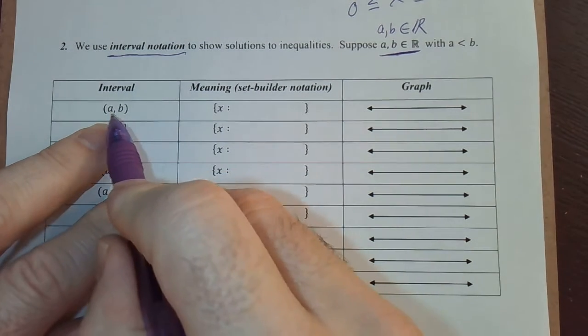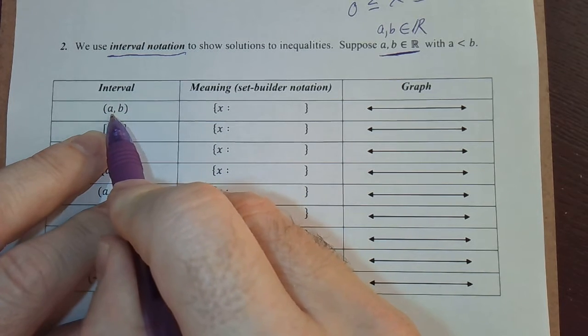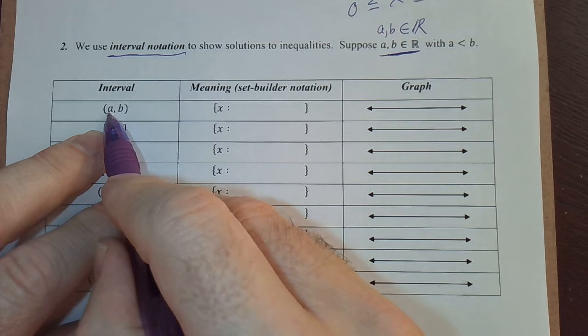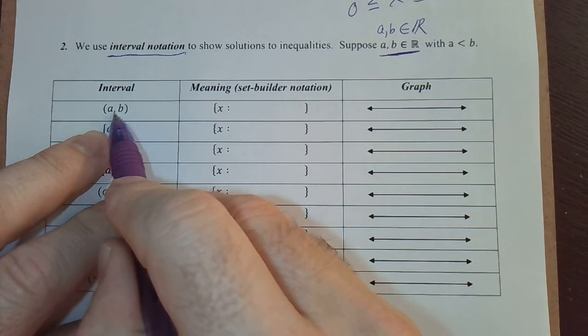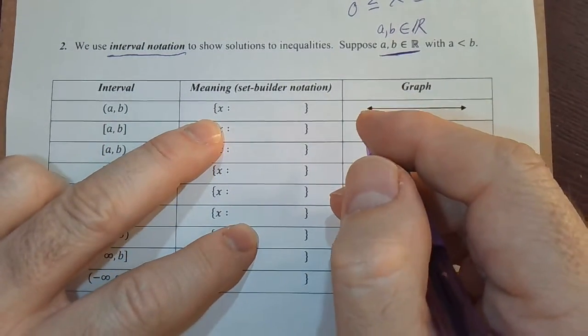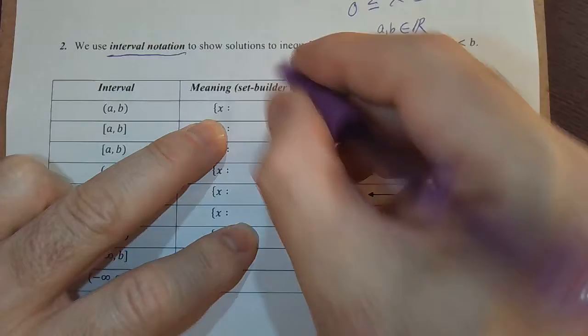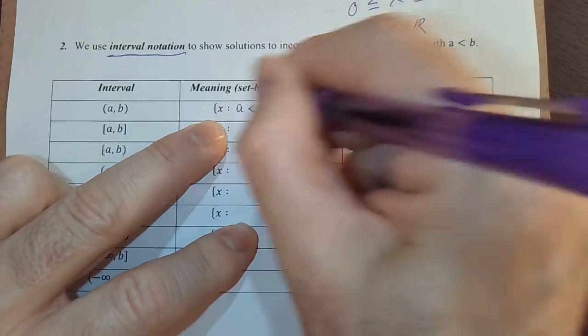This interval from A to B, you put in parentheses, you put the two numbers in, you put a comma between them, the small number on the left, the bigger number on the right. It means all of the numbers that are strictly in between A and B. So the meaning would be the set of all x, a real number, such that x is in between A and B.